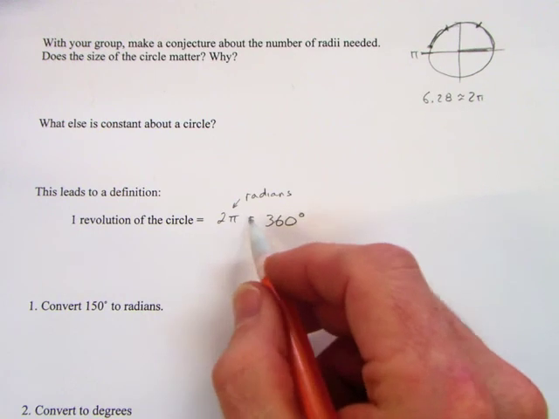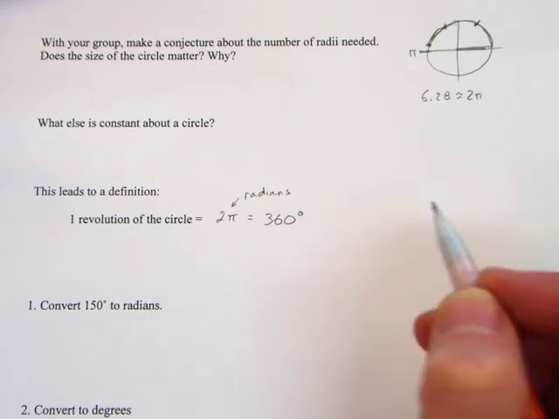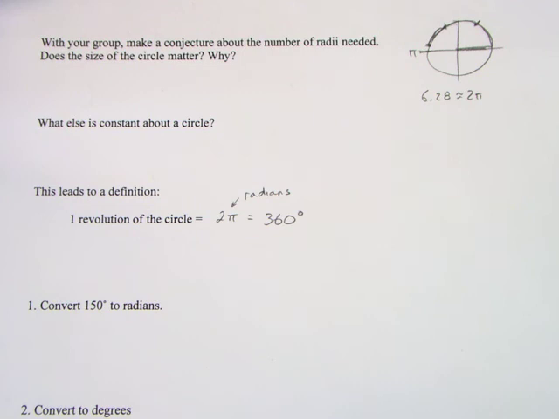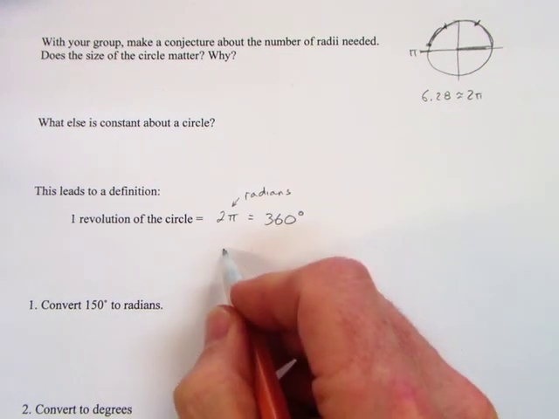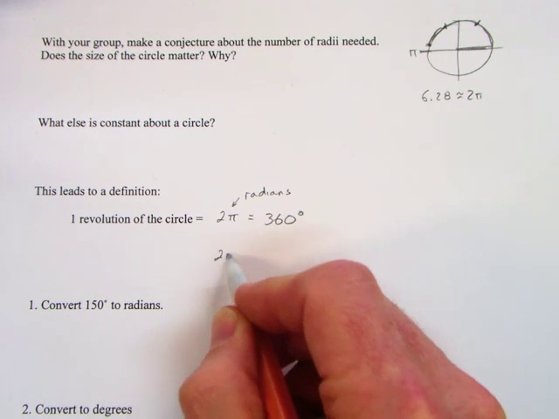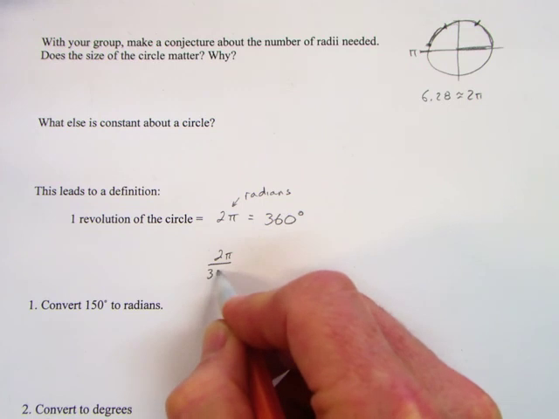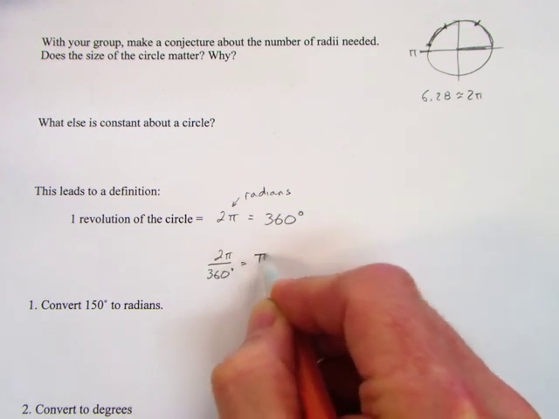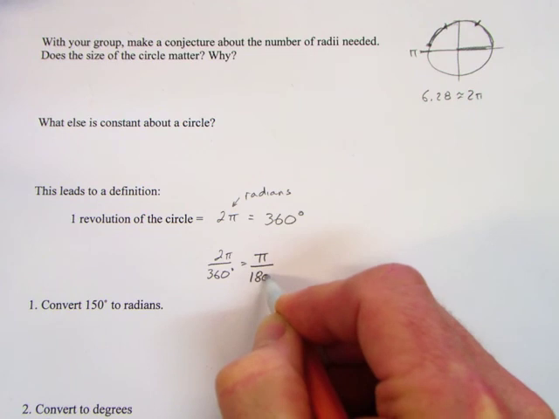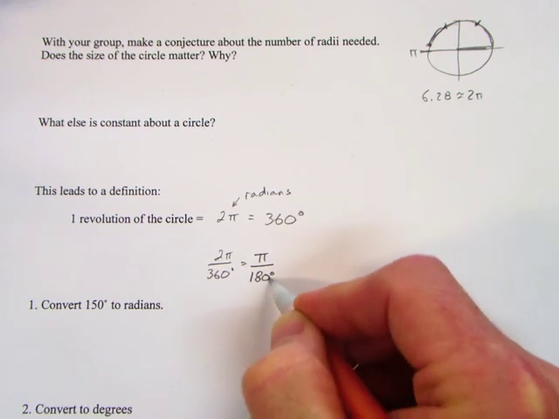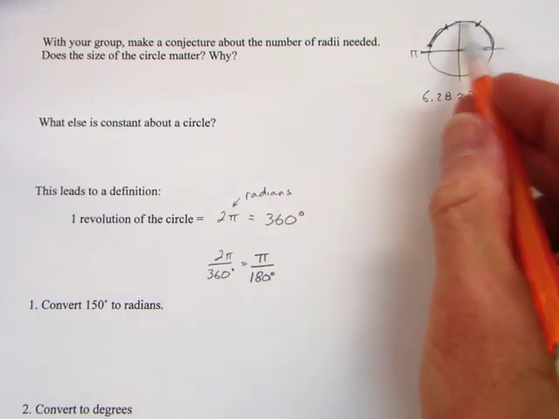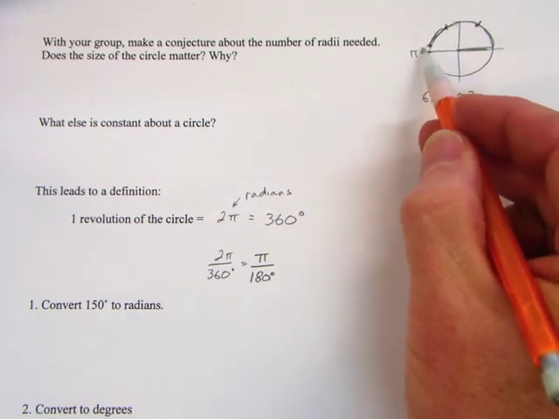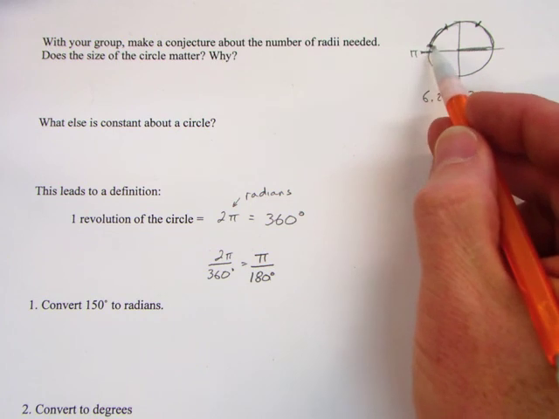This leads to a constant. 2 pi is the same thing as 360, just like 1 minute is the same thing as 60 seconds, which, when we come down to this next part, we can set up a ratio. We can say something like 2 pi is to 360 degrees, or in other words, pi is equal to 180 degrees. Half the circle in degrees is the same as half the circle in radians. Just like when we're looking at our circle, we have pi, and this could also be written as 180 degrees.